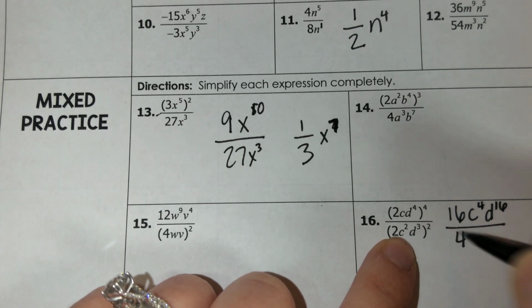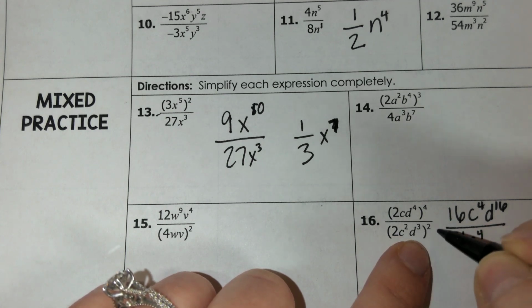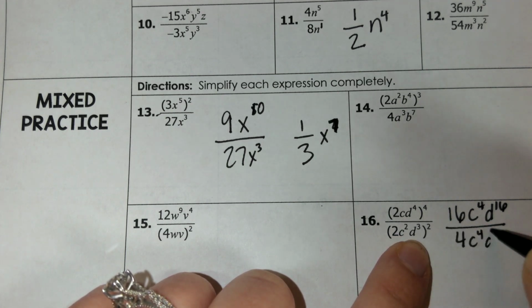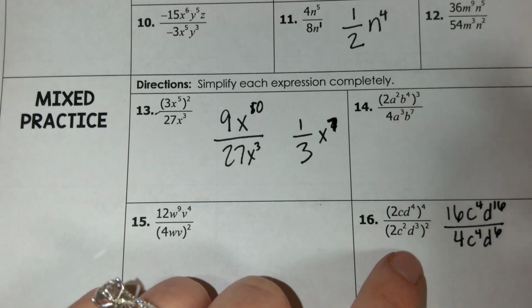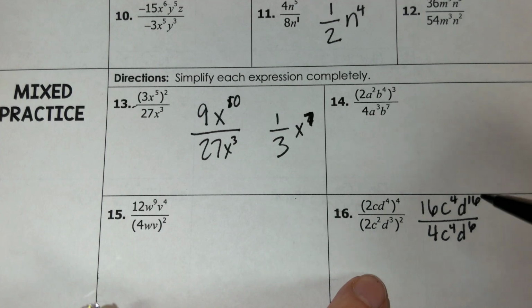C squared squared is c to the 4th. Remember, we're multiplying those exponents. D cubed squared is going to be d to the 6th power because we're multiplying those. Then we can use division. We're going to divide and we're going to subtract the exponents.